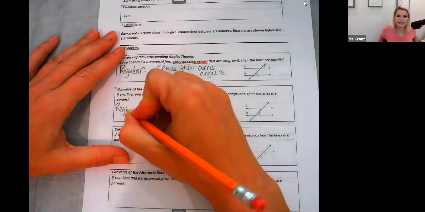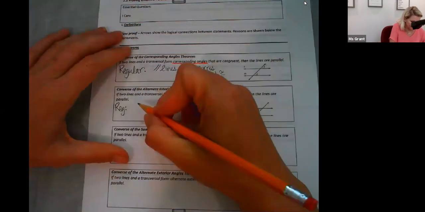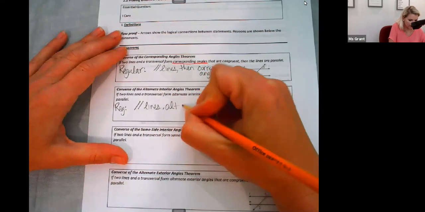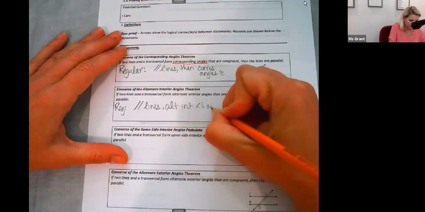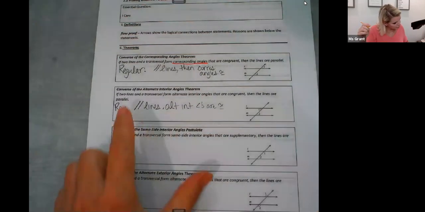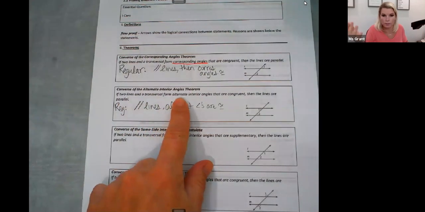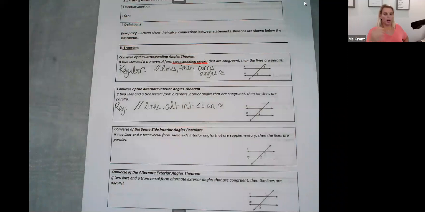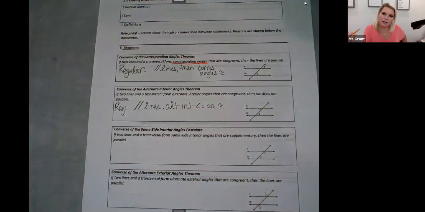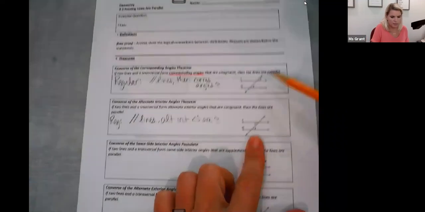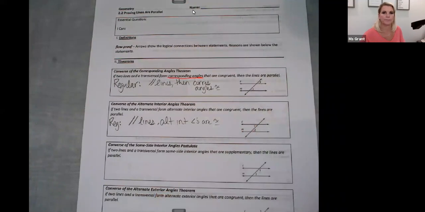Alternate interior angles, the regular, is if I have parallel lines cut by a transversal, alternate interior angles can be formed. Alternate interior angles are congruent. The converse is if two lines and a transversal form alternate interior angles that are congruent, then the lines are parallel. So the converse of these means that I'm proving that the lines are parallel after the fact, okay? So here's my 1 and my 2 congruent. Here's my 1 and my 2 congruent for corresponding, okay?